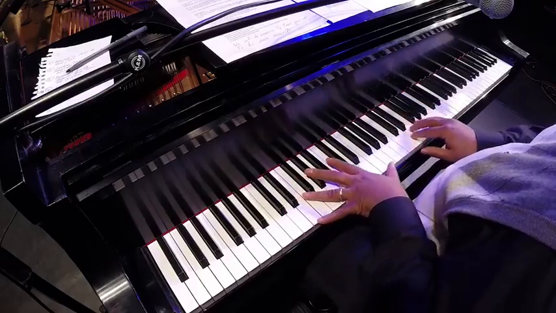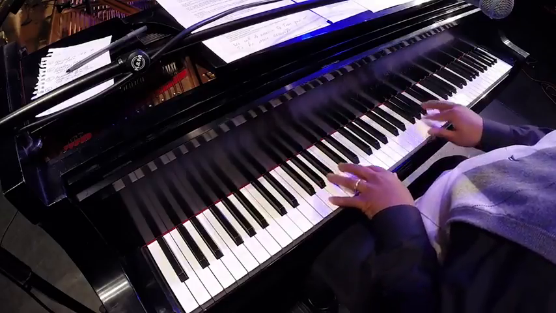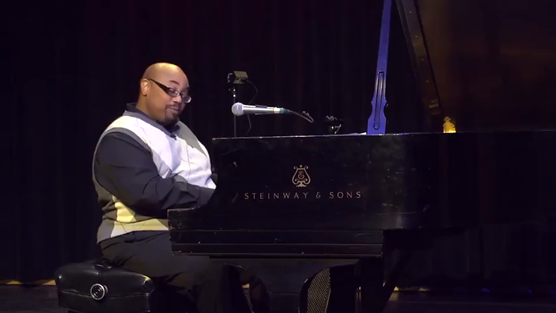Whole step, half step, whole step, half step.